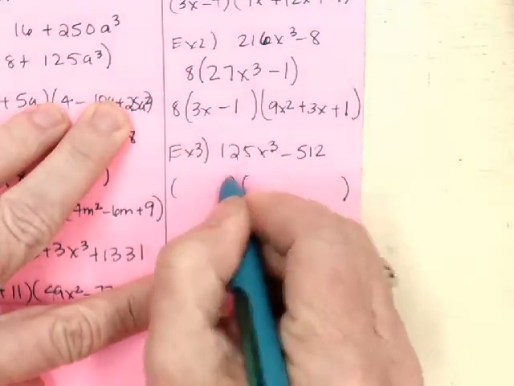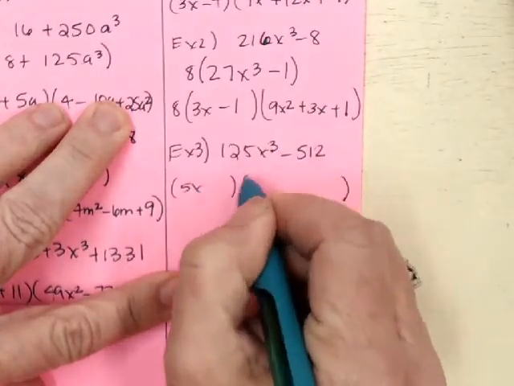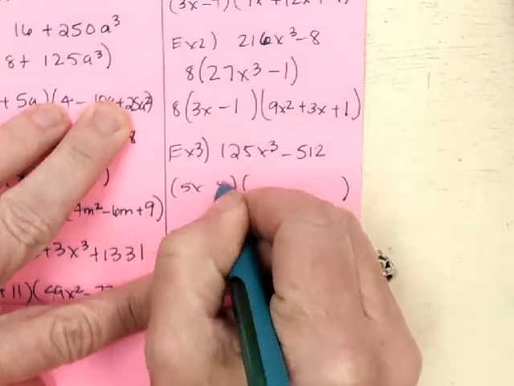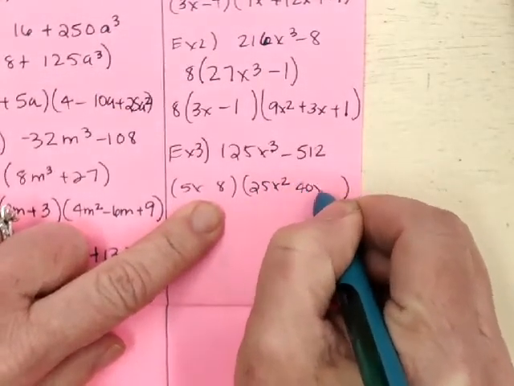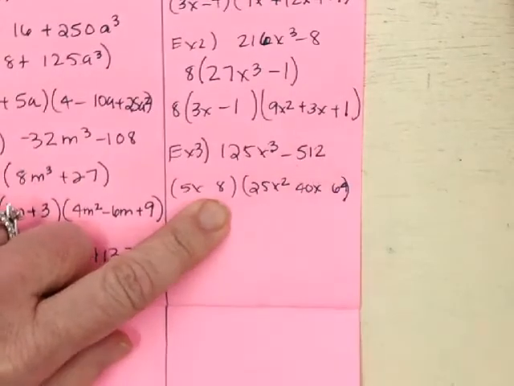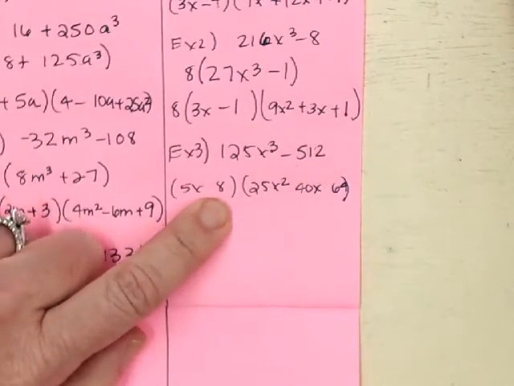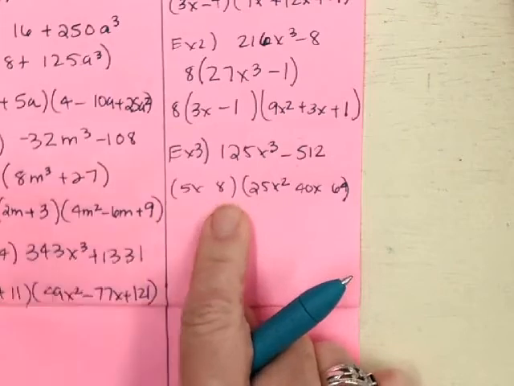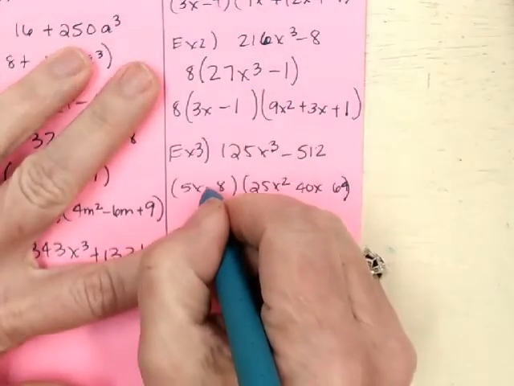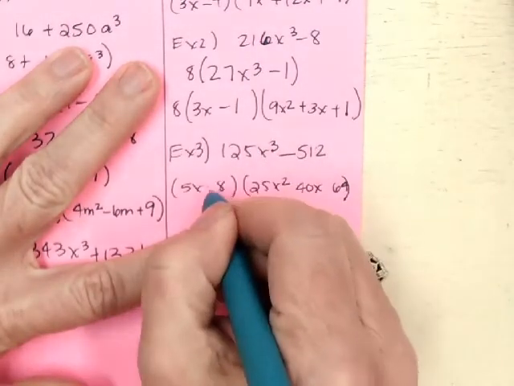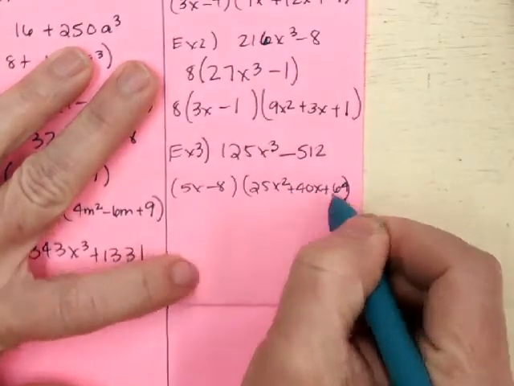Cube root. Cube root. Square it. Multiply it, square it. Be careful that you don't put 16 or 10x squared because you're multiplying it by itself, you're not adding it. So be careful with that. Those are easy mistakes in your signs. If this is subtraction, then it's minus, plus, plus.